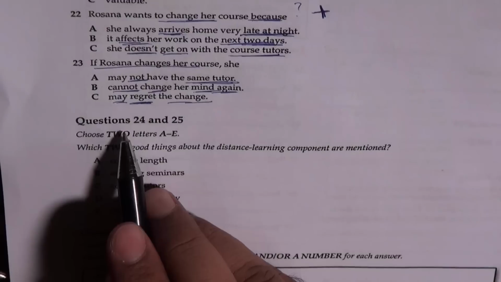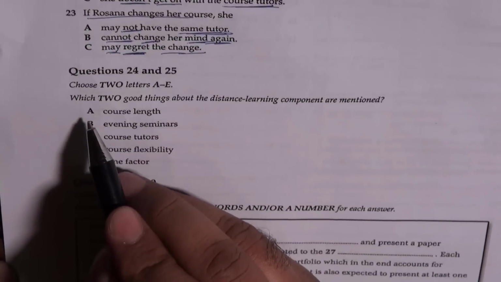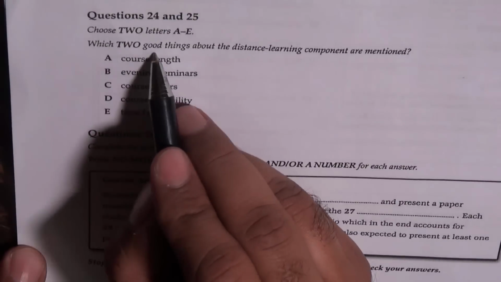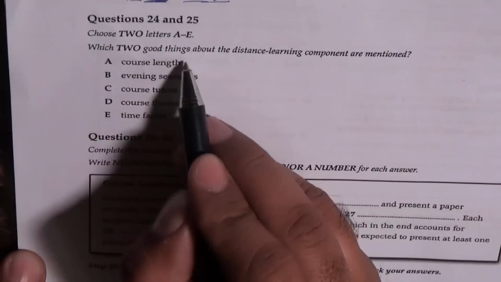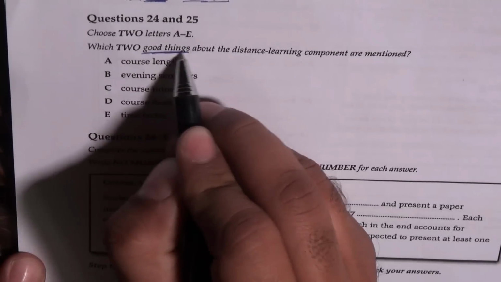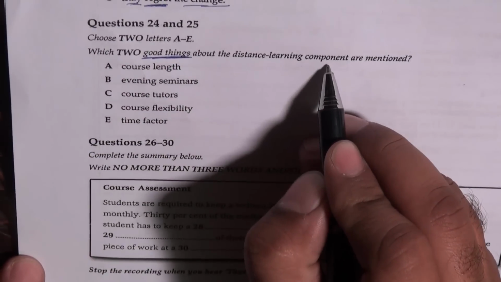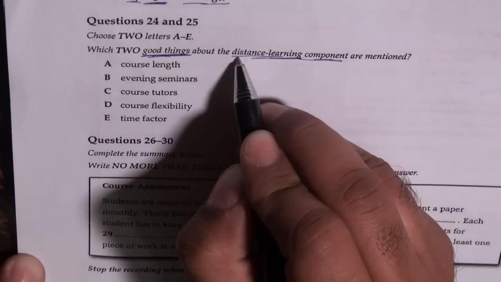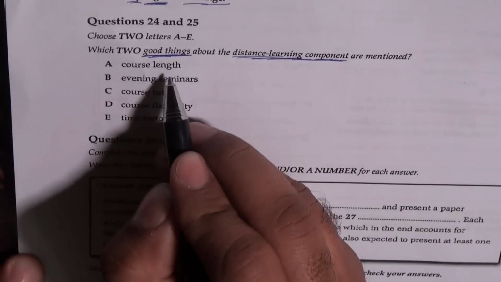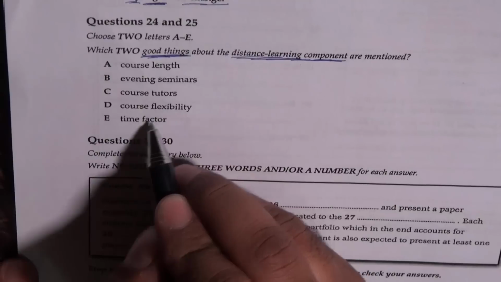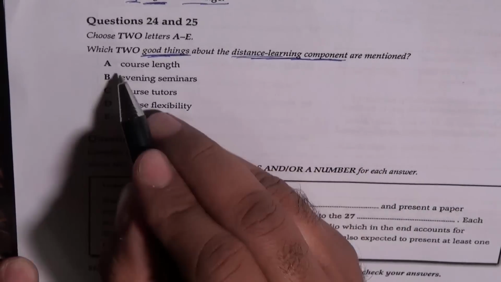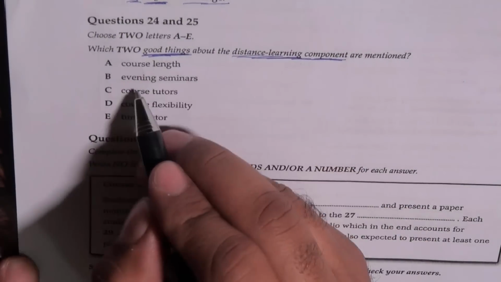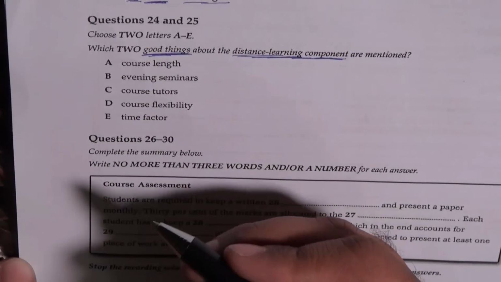Then afterwards we've got questions 24 and 25. Choose 2 letters. Now out of A, B, C, D, E, you have to choose any 2 letters, and there you can see which 2 good things. You must read this sentence, don't ignore it. Which 2 good things? Now it means you have to find good things about the distance learning component. Is it course length, evening seminars, course tutor, course flexibility, and time factor? And when the audio is going on, move your eyes between all these options and then you'll be able to find the right one. Okay, is it length, evening seminar? They will talk about all, but they will recommend some.